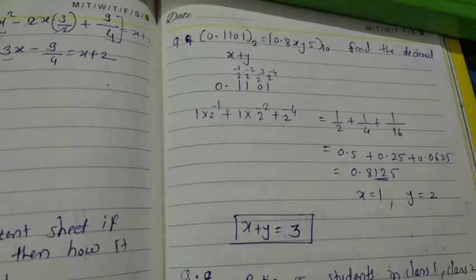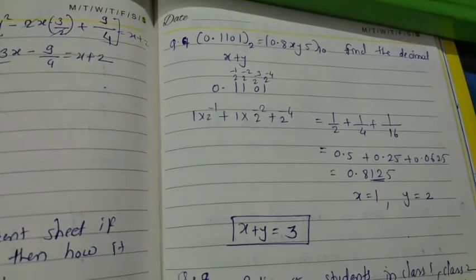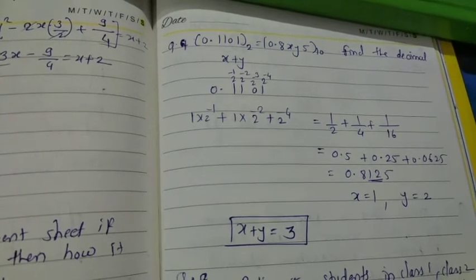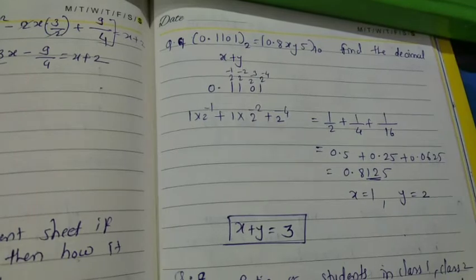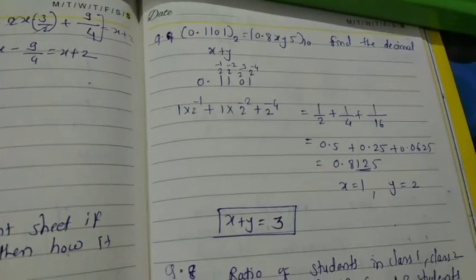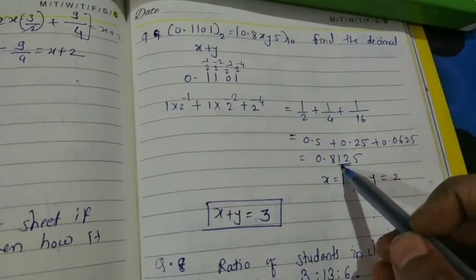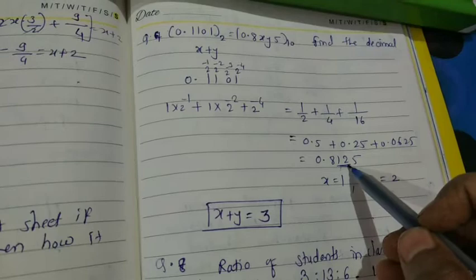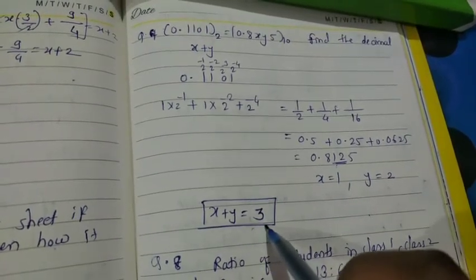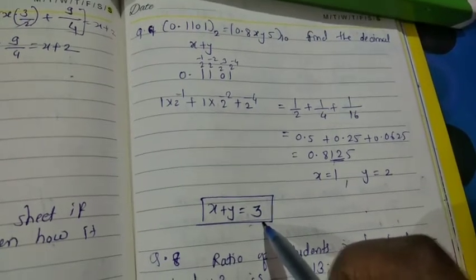After the point we have to multiply the binary digits with 2 raised to minus 1, minus 2 and so on. After solving this, we have obtained the value 0.8125. So x is equal to 1 and y is equal to 2. When we calculate x plus y, we have 1 plus 2 as 3. So 3 is the correct answer.